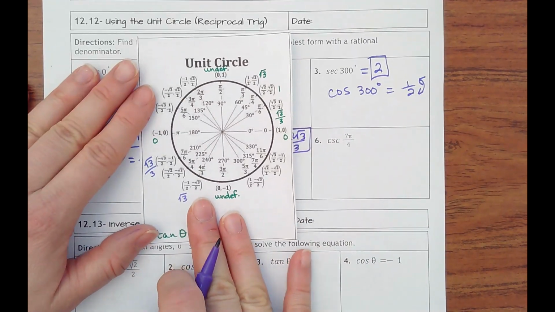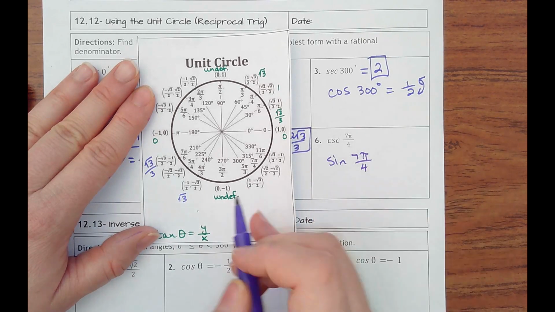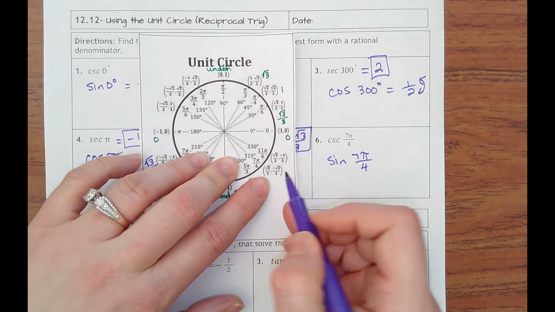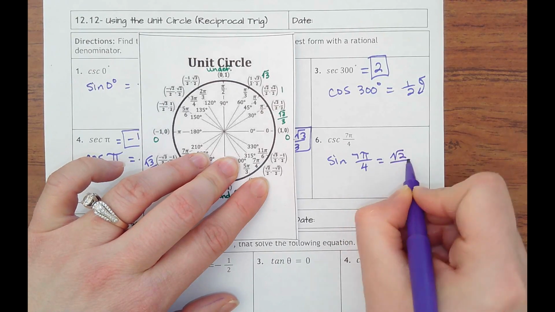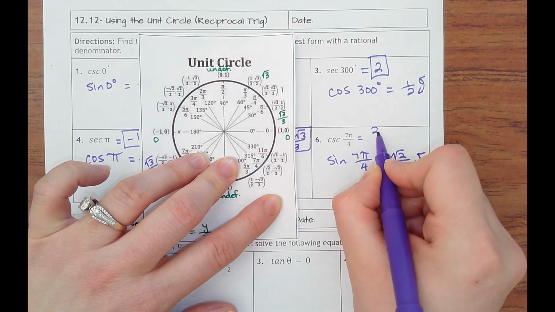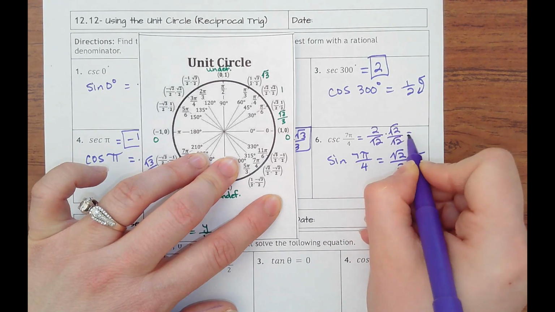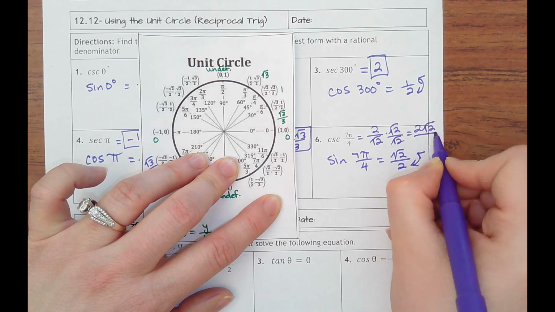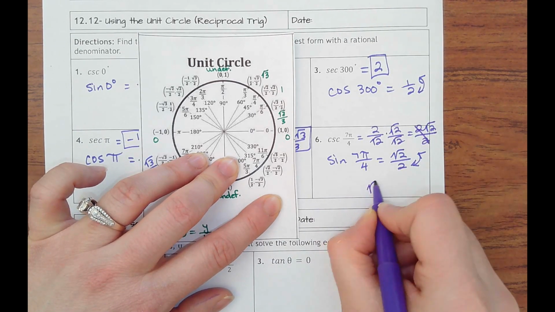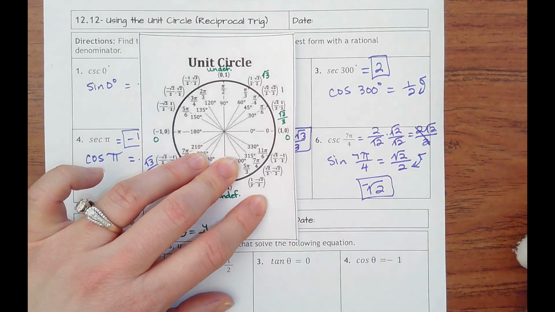And then the last one, cosecant, goes with sine at 7 pi over 4, which is right here. That would be your square root of 2 over 2, and then you want to reciprocate that to get 2 over square root of 2, rationalize. You get 2 square roots of 2 over 2. 2's cancel, leaving you with square root of 2. But it would be negative because sine is negative down in quadrant 4.